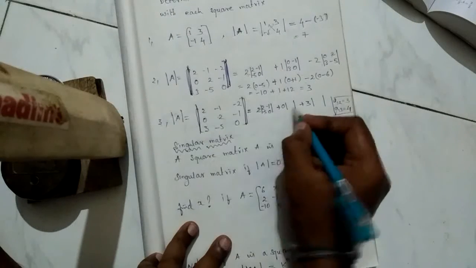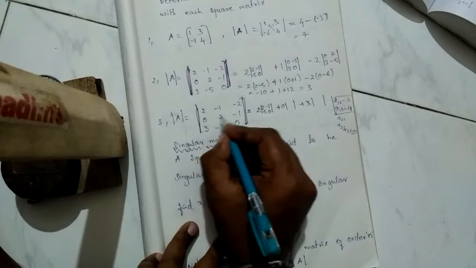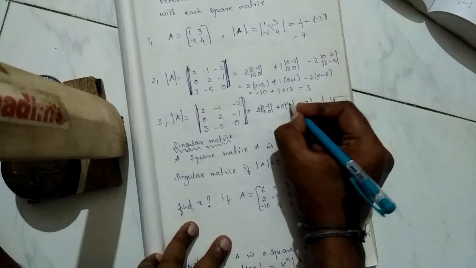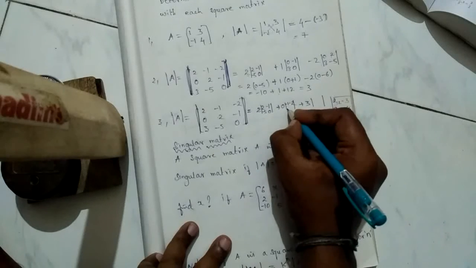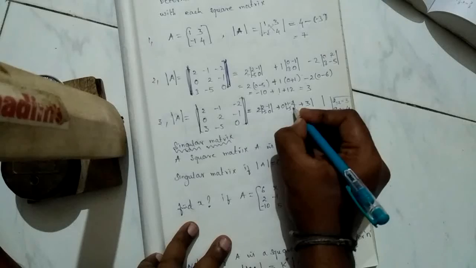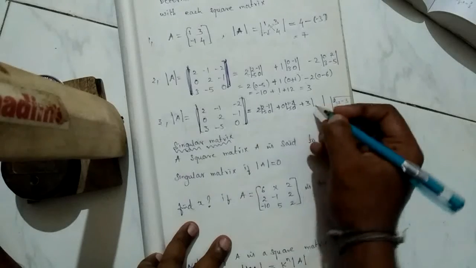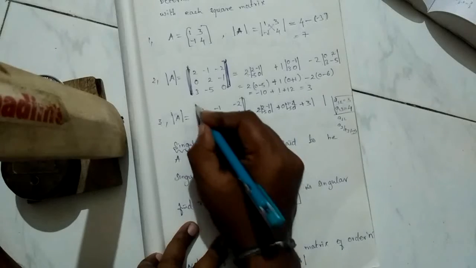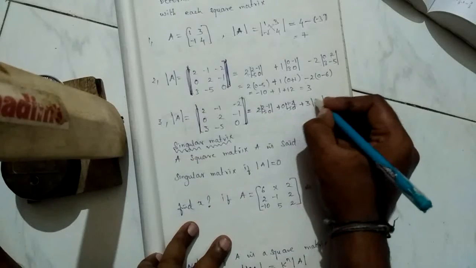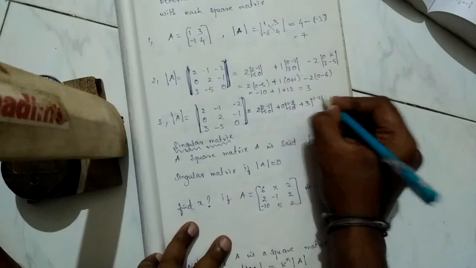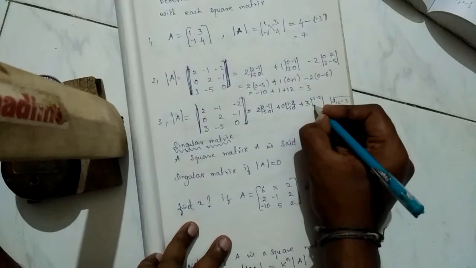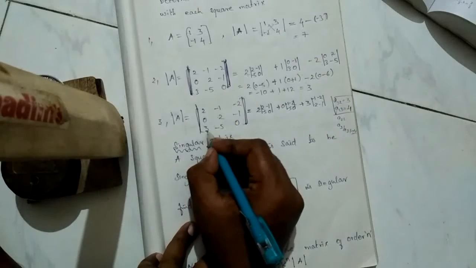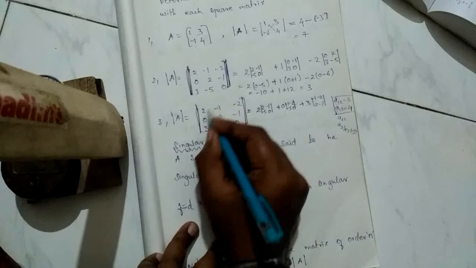Okay, so now 0 lies in this row and this column. Remaining elements are minus 1, minus 2 and then minus 5 and 0. Okay, so for 3 again, 3 lies in this row and this column. So elements are -1, -2, and then -5 and 2 and -1. So 4 elements are this one.